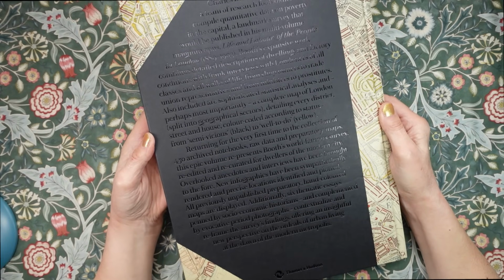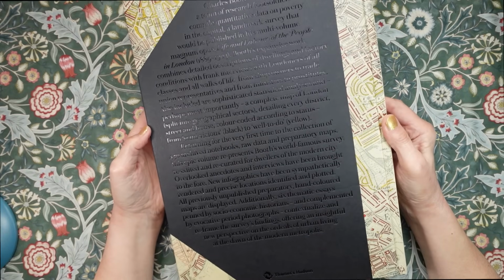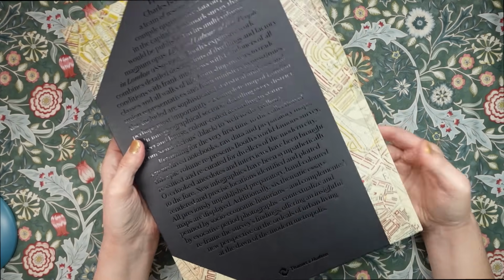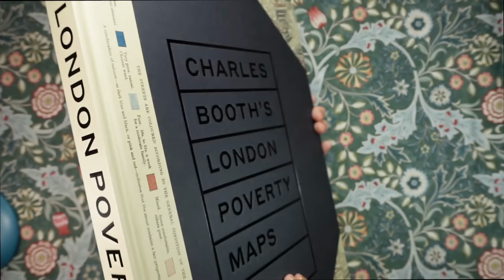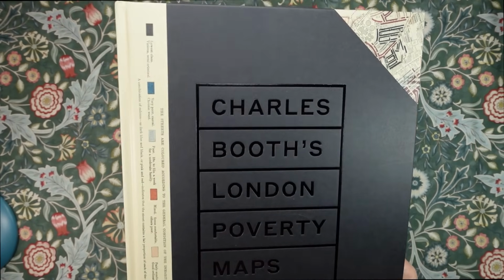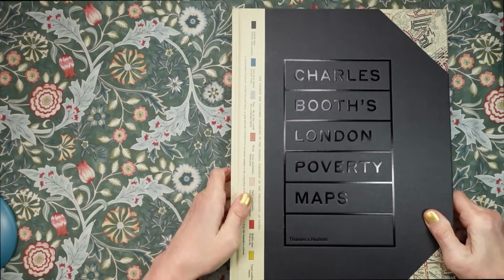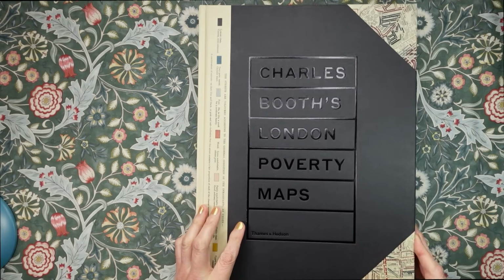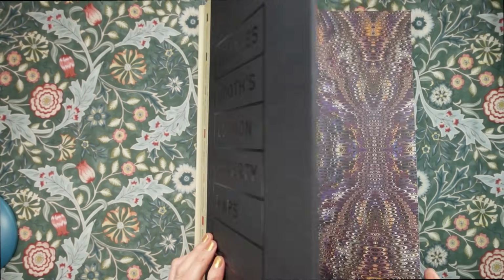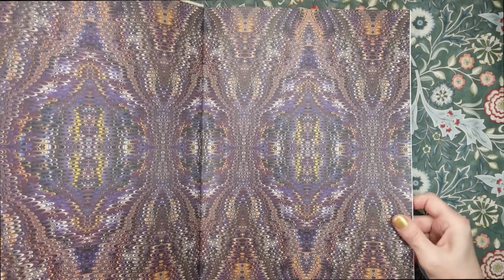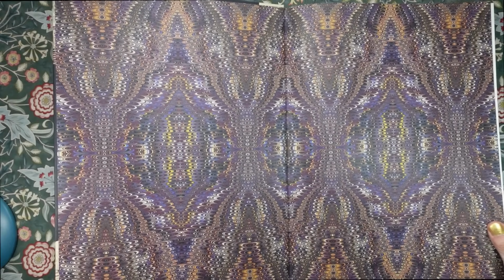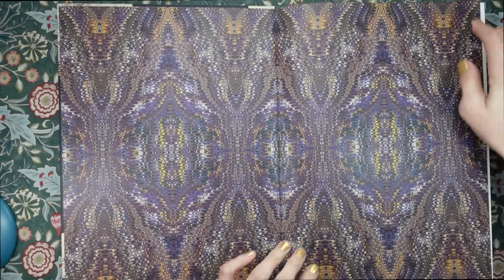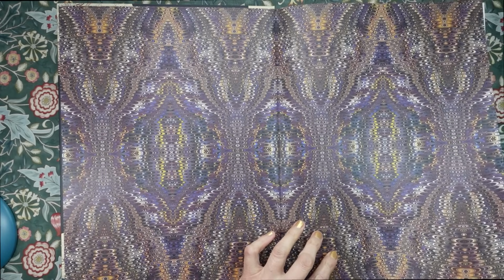Semi-vicious in black to well-to-do in yellow. So as I say, this is a reproduction of that work. Let's open it up and have a look inside. It really is a gorgeous book.